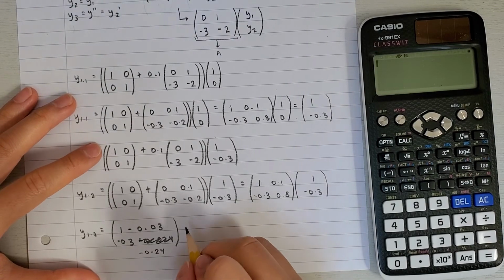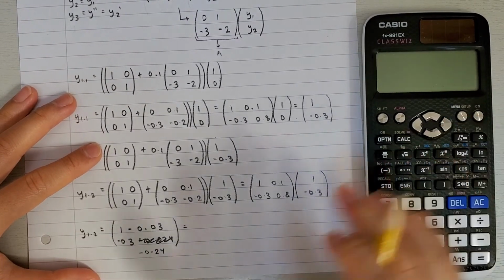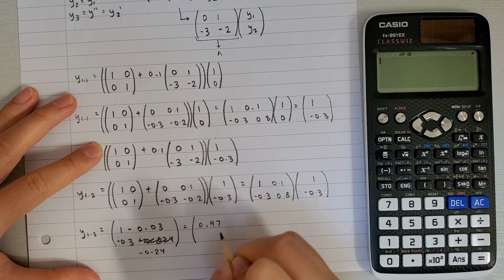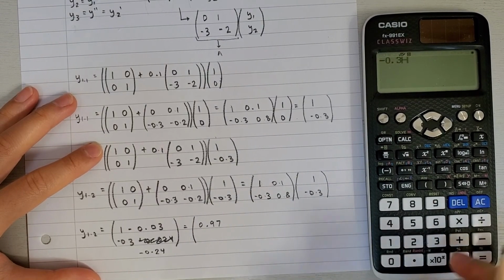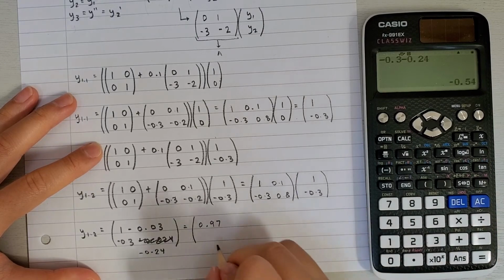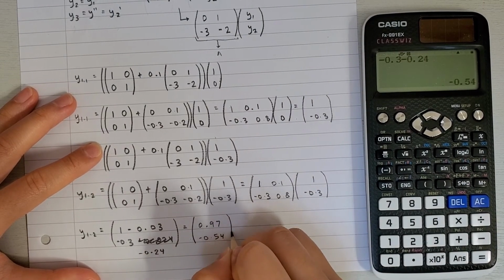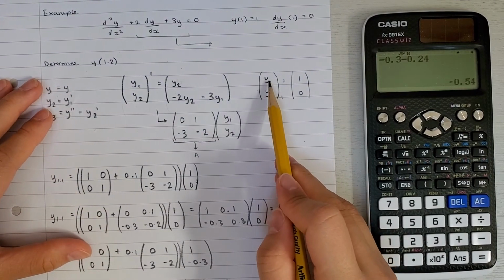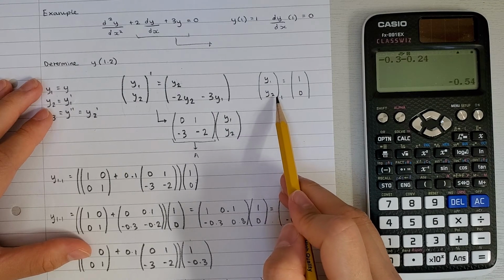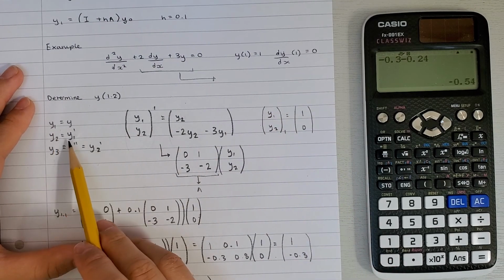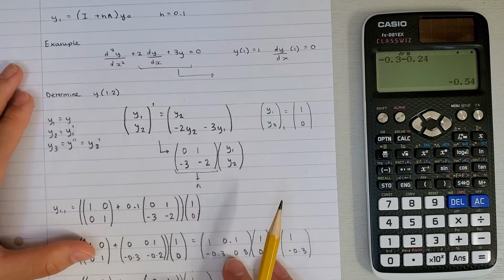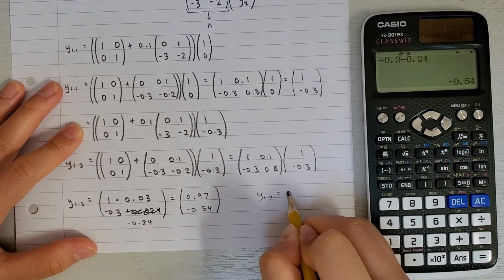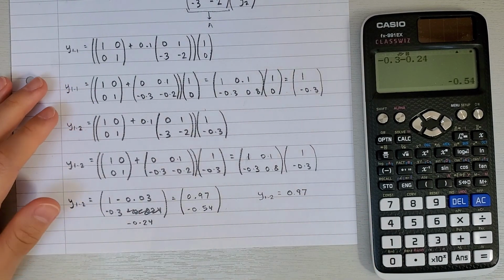So then we add and subtract, and we are left with 0.97 and negative 0.54. So the answer we want, because remember here we had the answer for y1 and for y2. Remember, y2 was the derivative of the first one, so we want y1, which is the top. So our answer is 0.97.